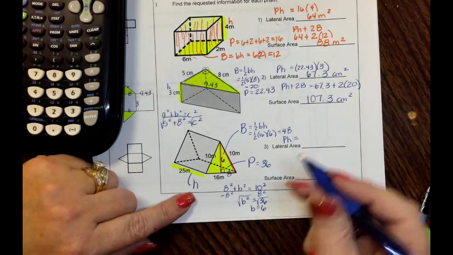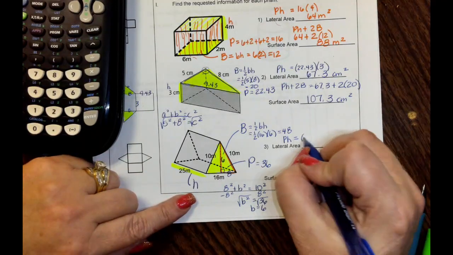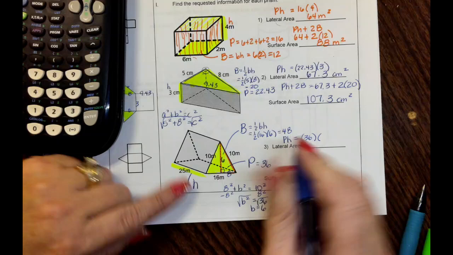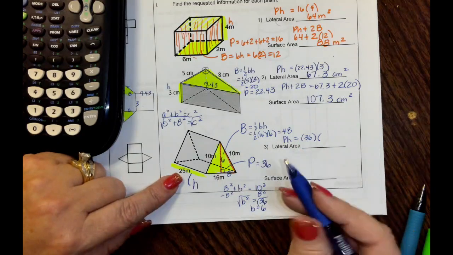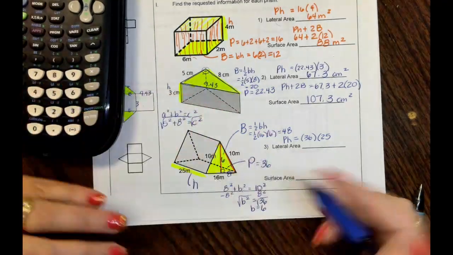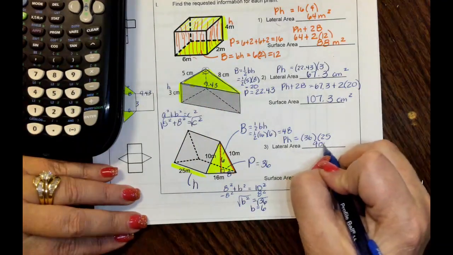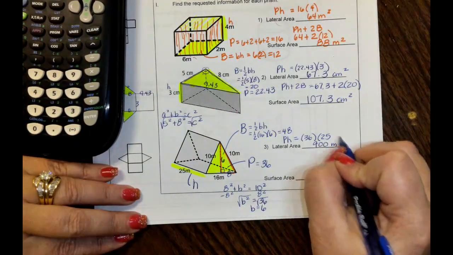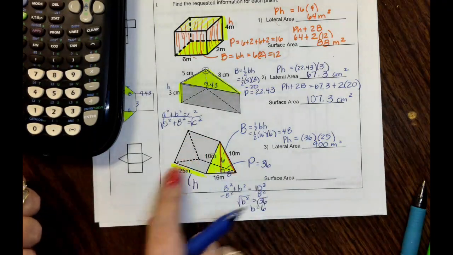So it's the perimeter, which is 36, times the height, the distance between the bases, which is 25. 36 times 25 is 900. It's 900 meters squared. That is the area of each of the rectangles. You can do that all here.